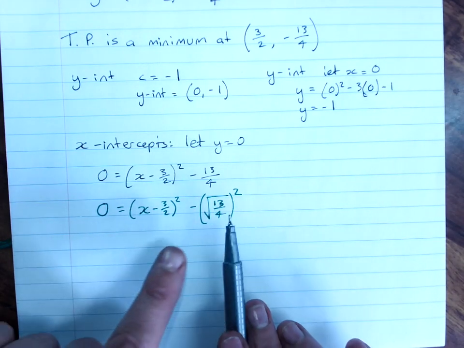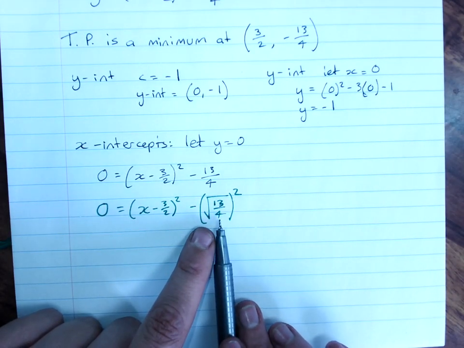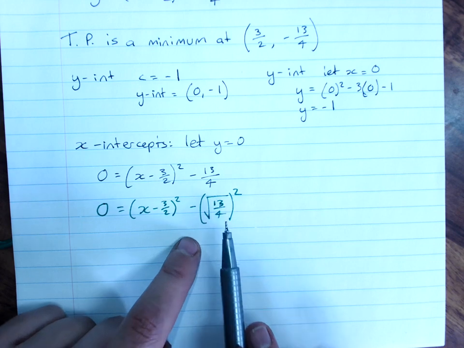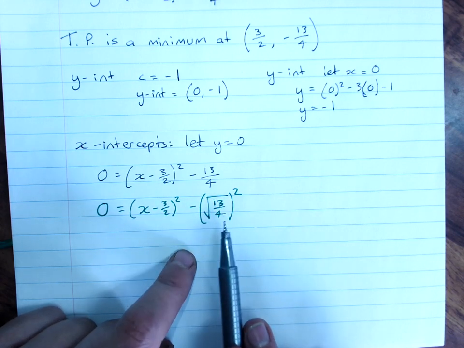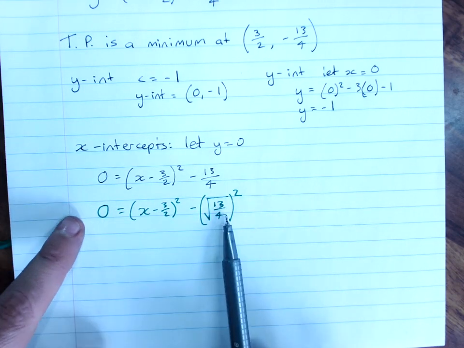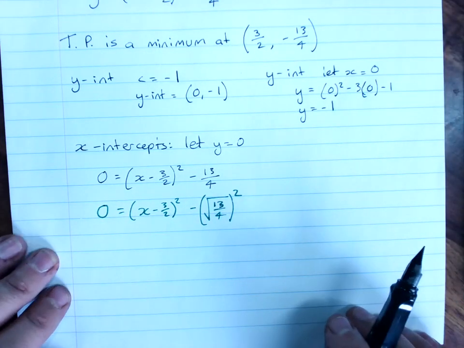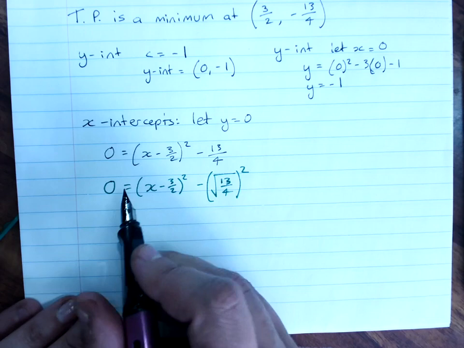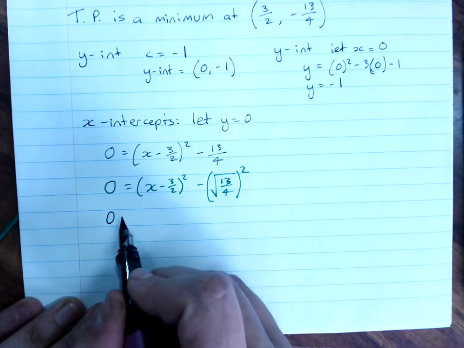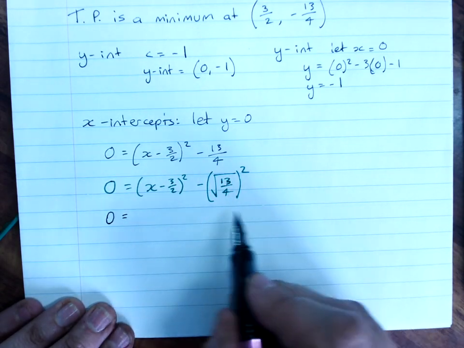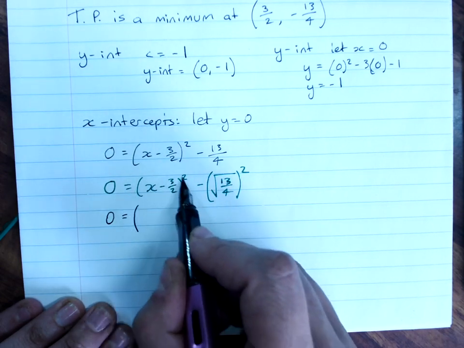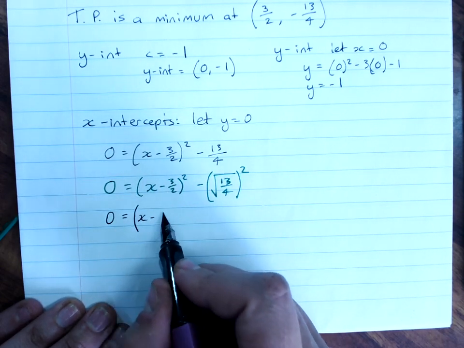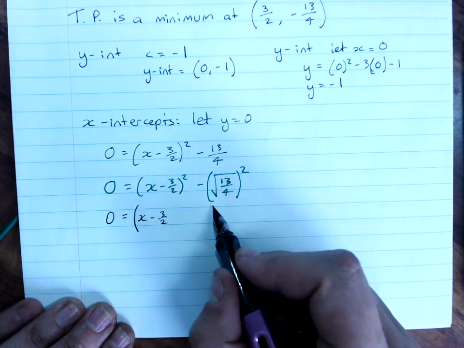We can simplify this because that's the square root of 4 and the square root of 13, and the square root of 4 is 2. This isn't necessary as a line of working if you don't want to. So what is necessary is your 2 brackets, because you're getting a difference of perfect squares. The first term's square root is x minus 3 on 2.